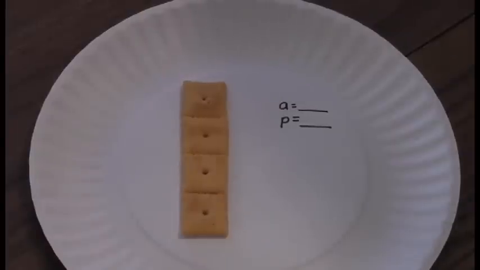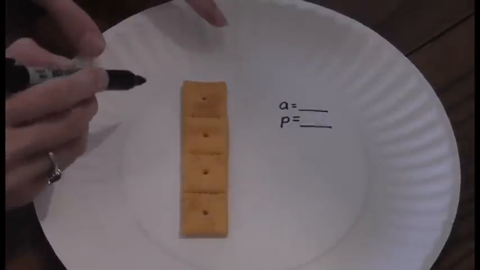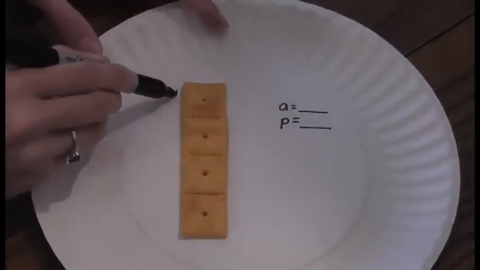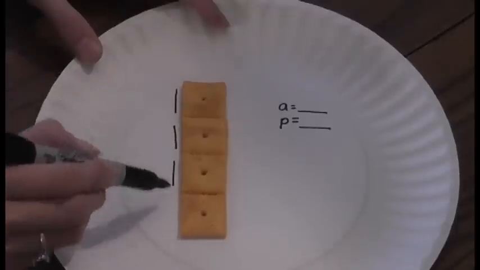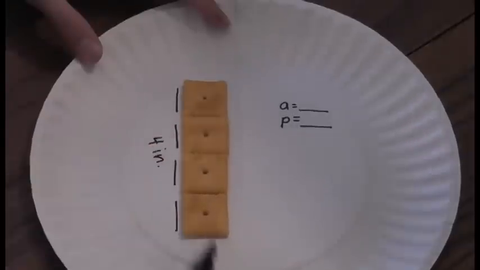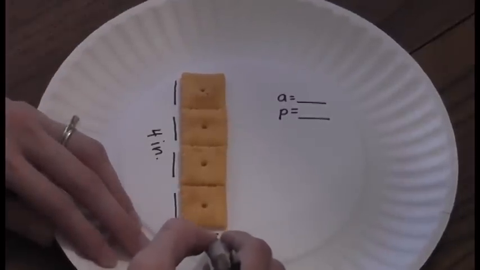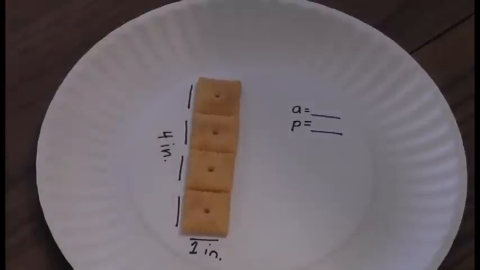All right, let's do one more shape with our cheese crackers. In this example, we have 4 inches on this side and 1 inch on this side. Now, without counting all of our sides like we did last time, we're just going to use that information, 4 inches and 1 inch, to figure out our area and our perimeter.